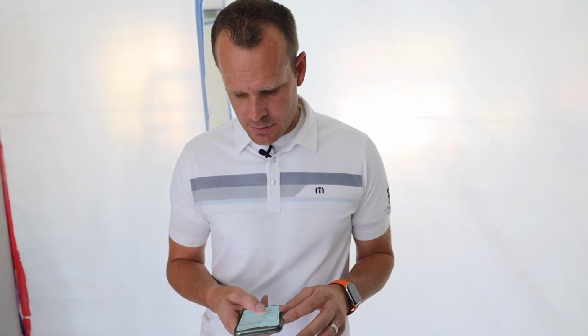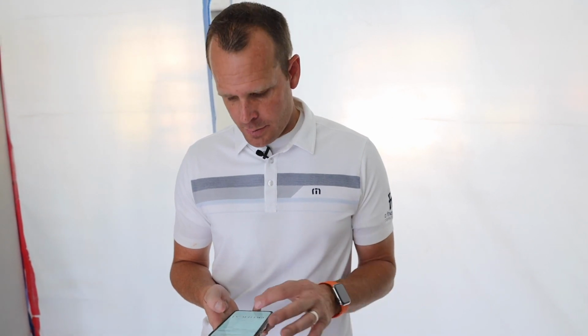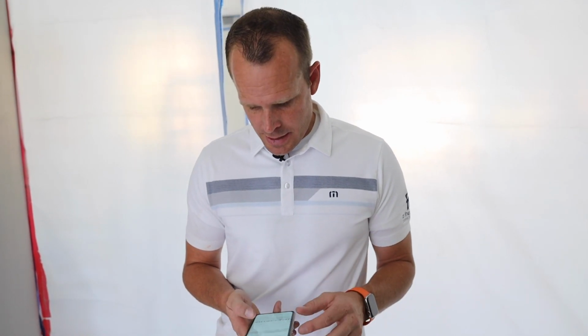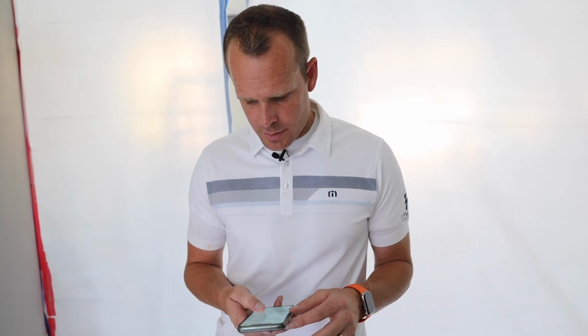Then as we move down, our umbrella policy. Each occurrence is $1 million and aggregate $1 million as well. And then our workers' comp, which is really important. So each accident for workers' comp is minimum $1 million.